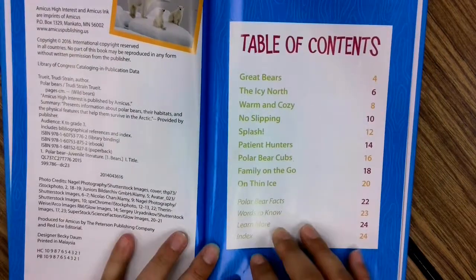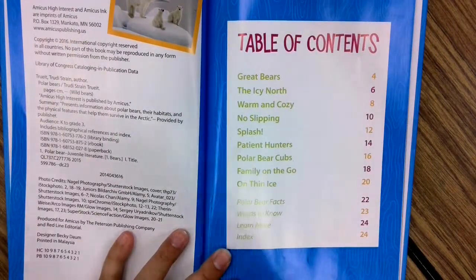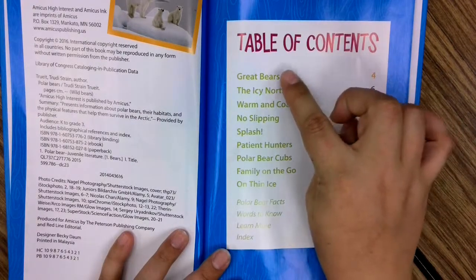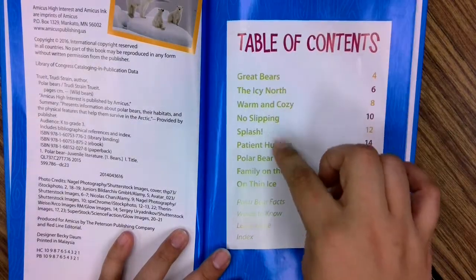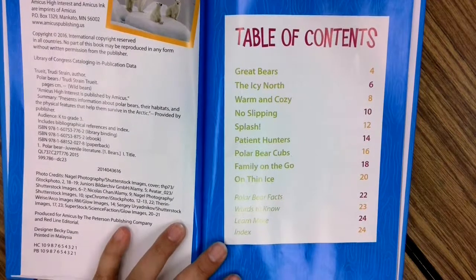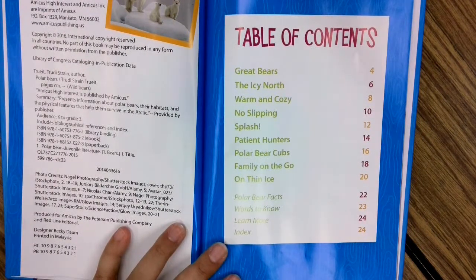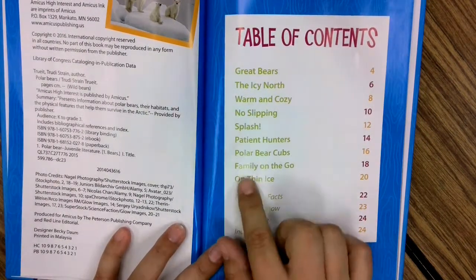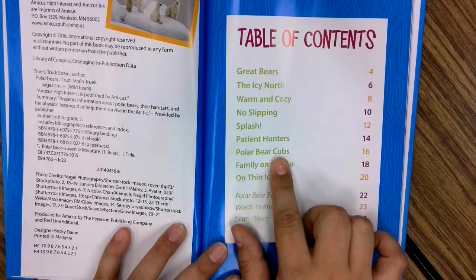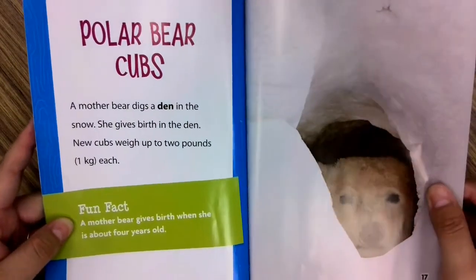Here's our table of contents. This is what we'll be reading about in the book. Each section here is kind of like a chapter, if you were reading a chapter book. It also allows you to go to certain spots. So if I really wanted to read about the polar bear babies, then I would go to page 16 here, and I would read about the babies, the cubs.